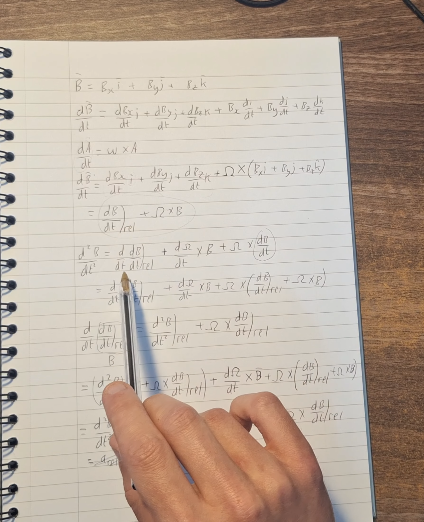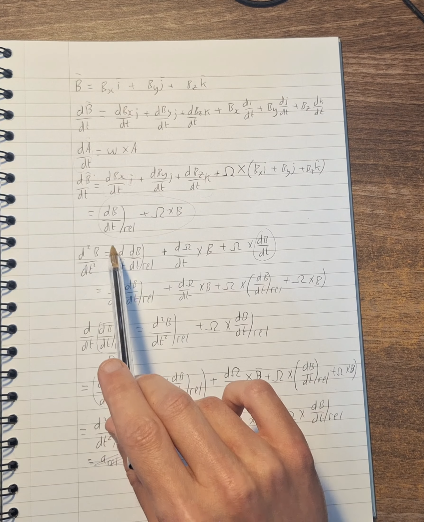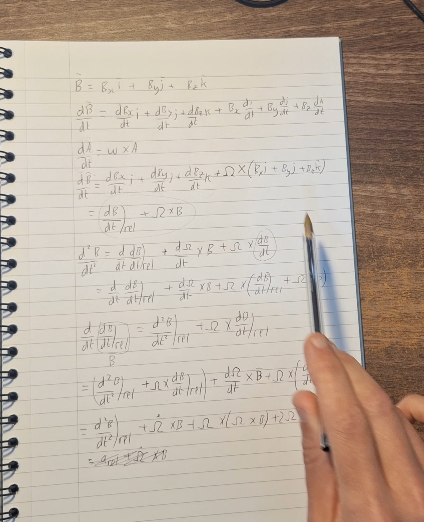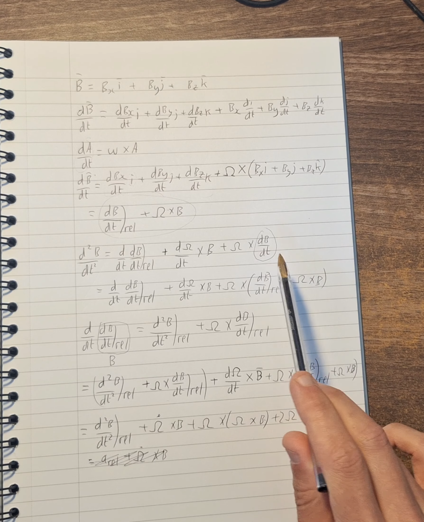And then taking the second derivative, it's the product rule, and then we're effectively finding things that we can replace with simpler terms or terms that we have at our disposal, and using this equation we get this definition from here.